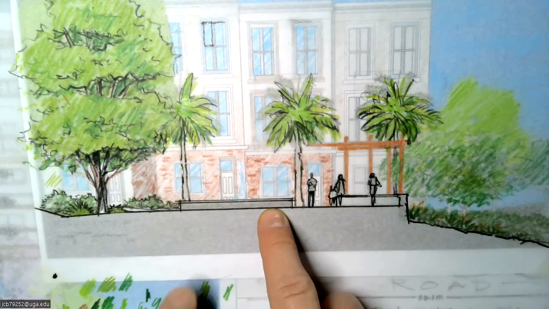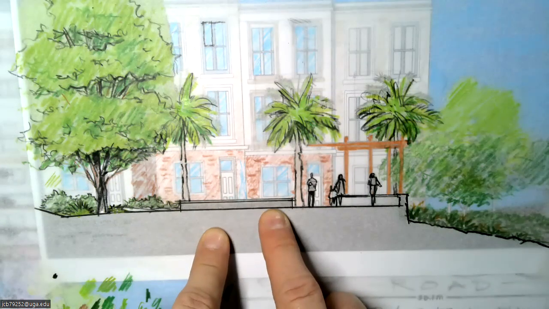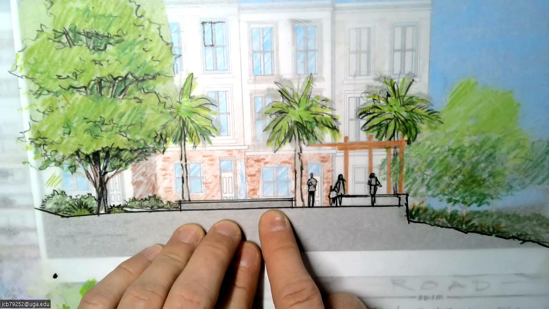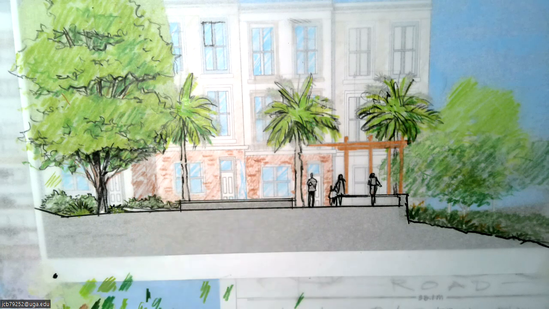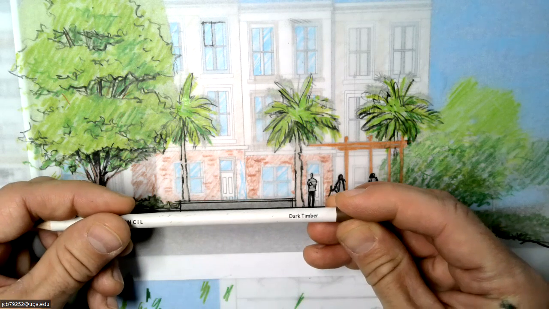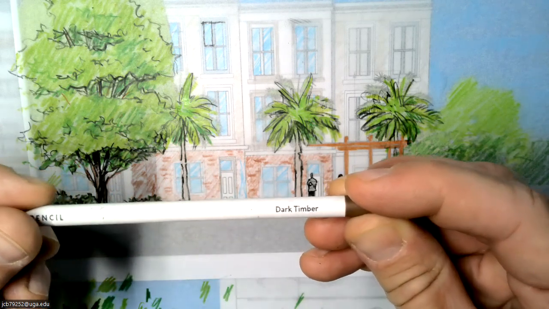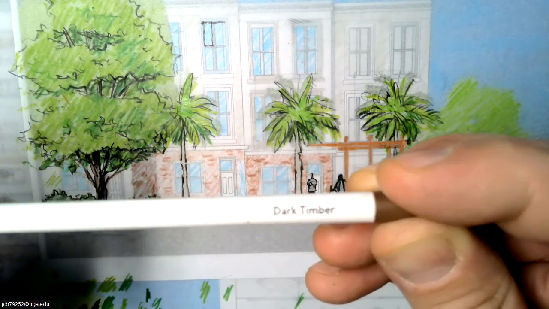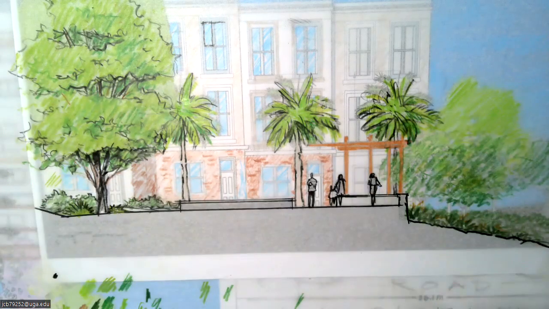If only we had a color for stone, for a dark stone. What should we use, people? I know. Dark timber.